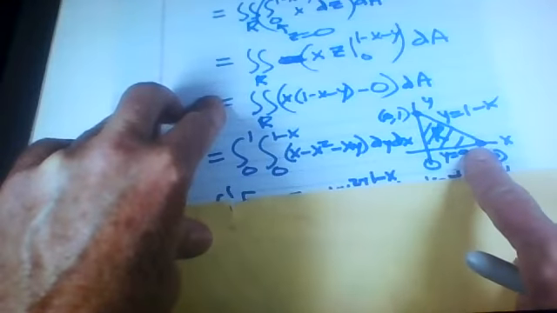Well, let's multiply that out. I've got x minus x squared minus xy integrated over this. This was the region of projection, right? This triangle was the base of the solid. I should put this back up here. Here's what we're integrating over, mind you.